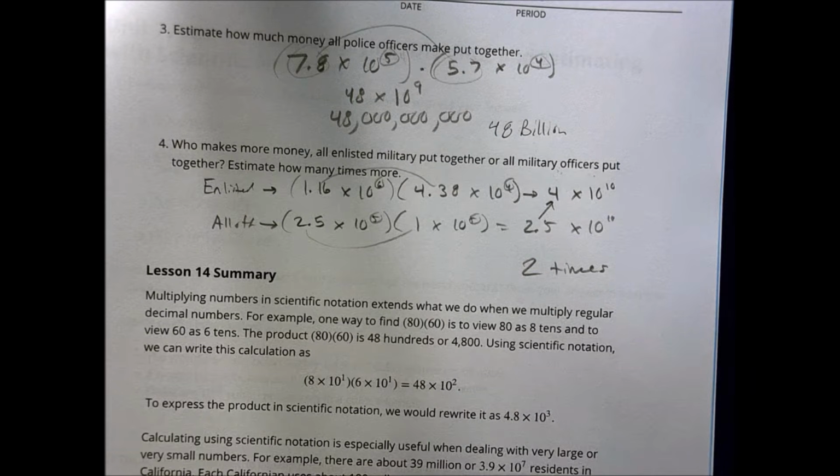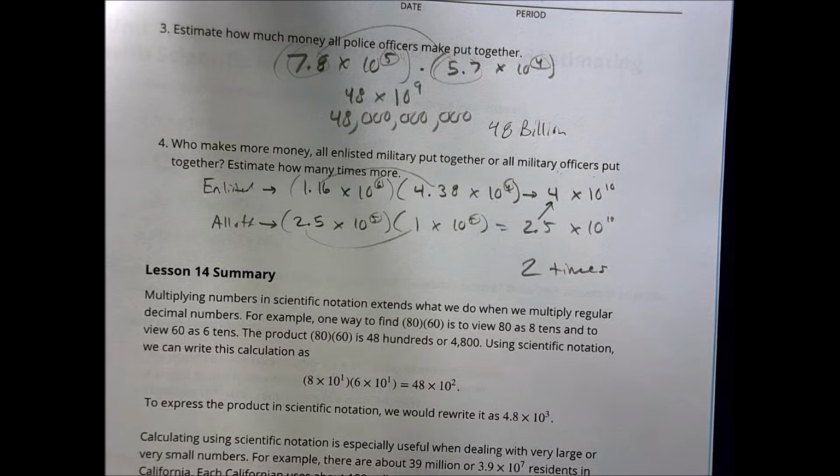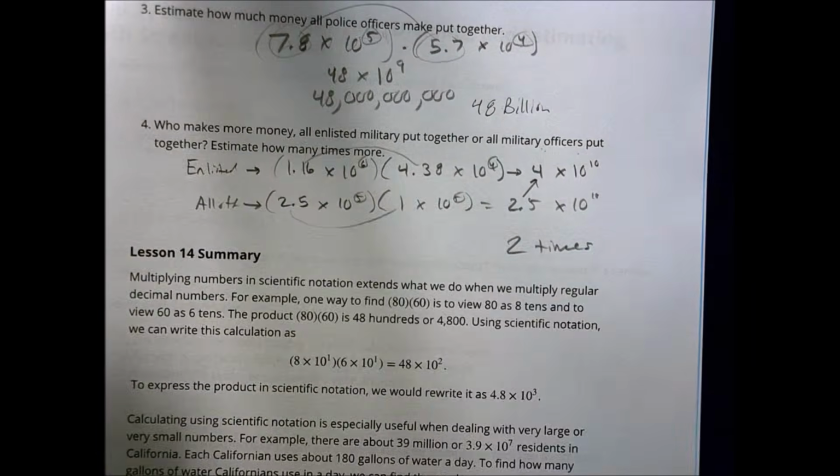You can read your summary. It just says, hey, we can multiply and we can divide with scientific notation and make things a lot easier. Let's take a look then at your homework. So take a pause and let's work on the homework together. We're really on your own.